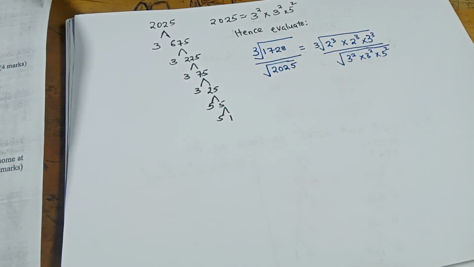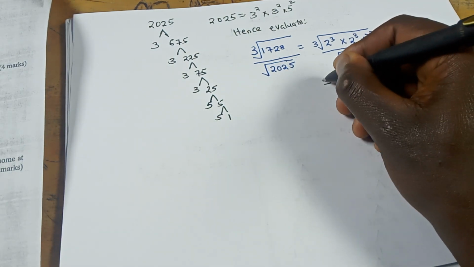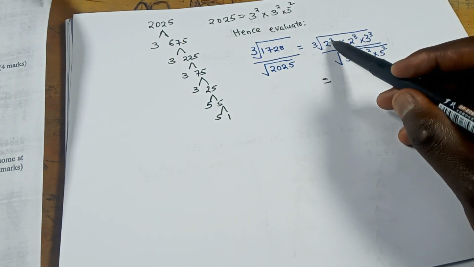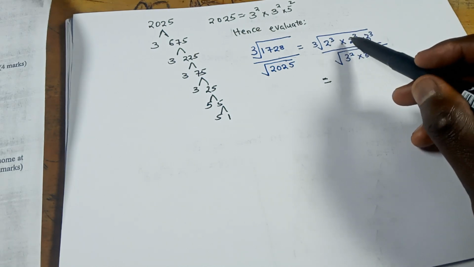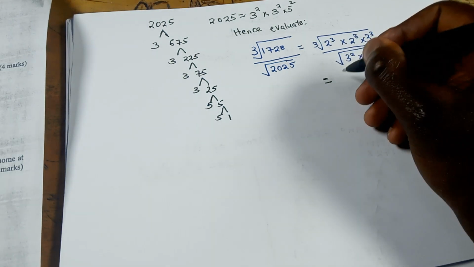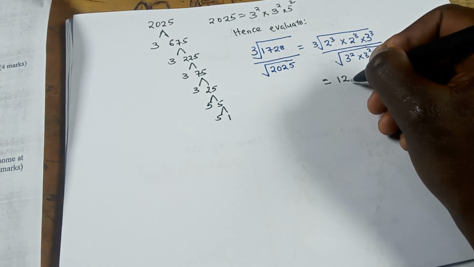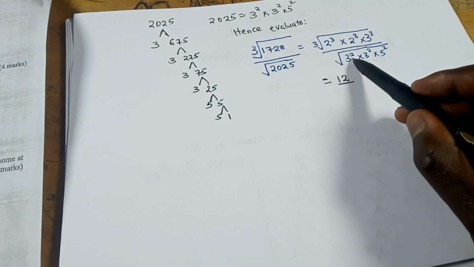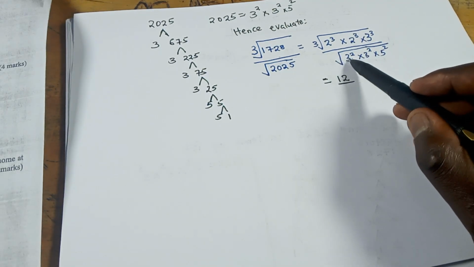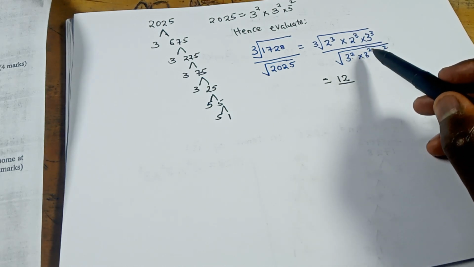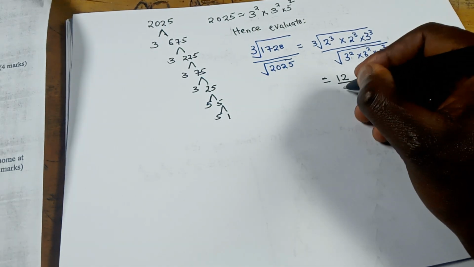And by simplifying that, the cube root of the numerator will be 2 times 2 times 3. 2 times 2 is 4, 4 times 3 is 12. It will be 12 over, the square root of the denominator is 3 times 3 is 9, 9 times 5 is 45.